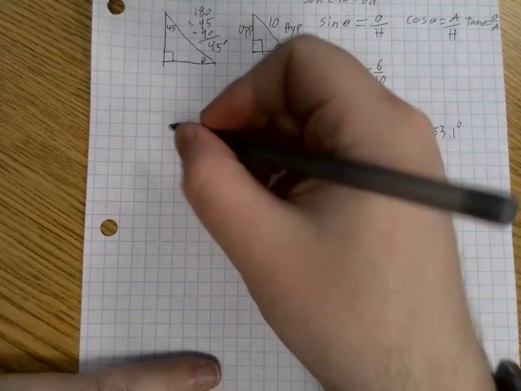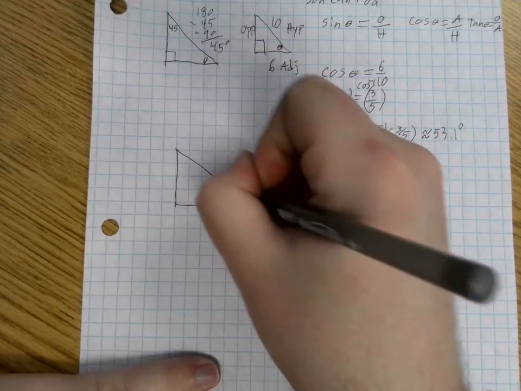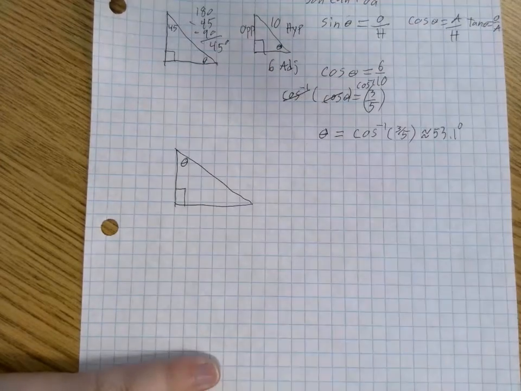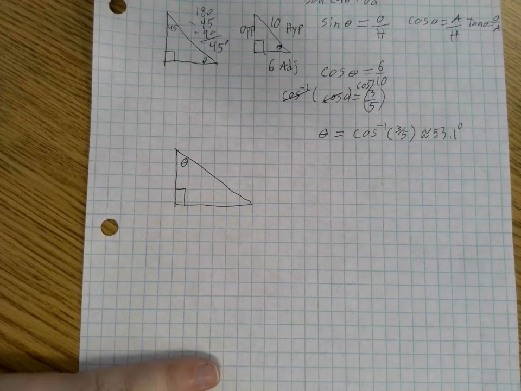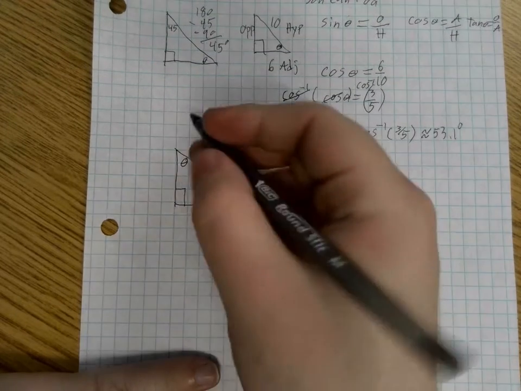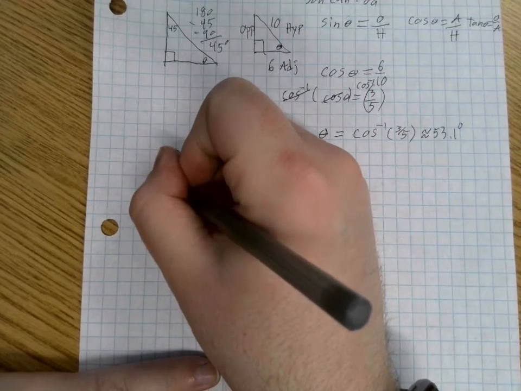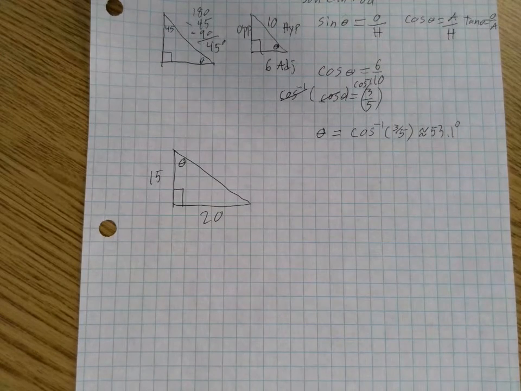So, let's do another one. Let's say we've got this here. Here's my theta, and let's say my numbers are 15 and 20. Same idea: identify your adjacent, your opposite, and your hypotenuse.